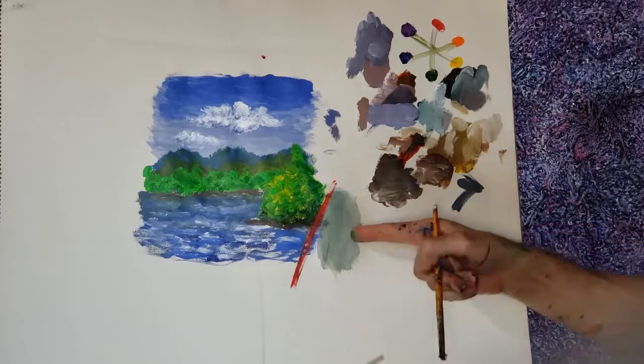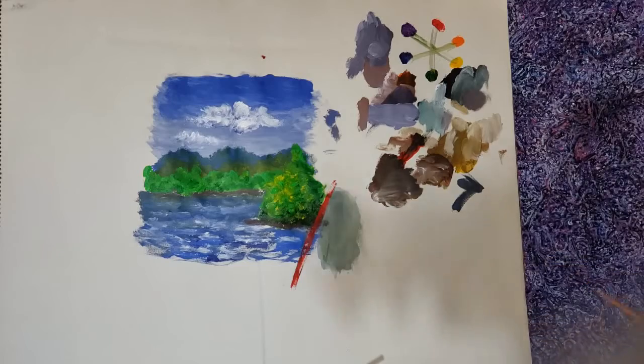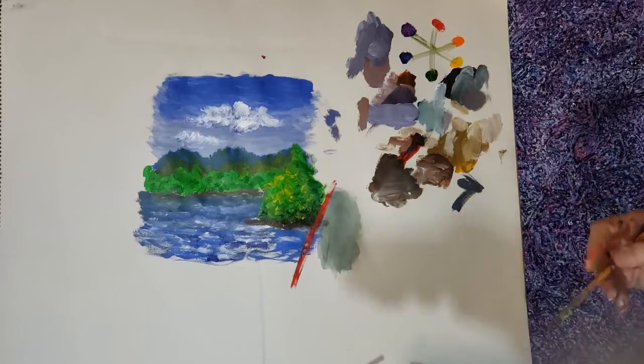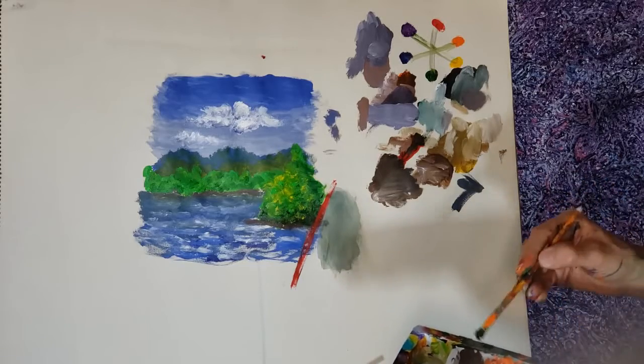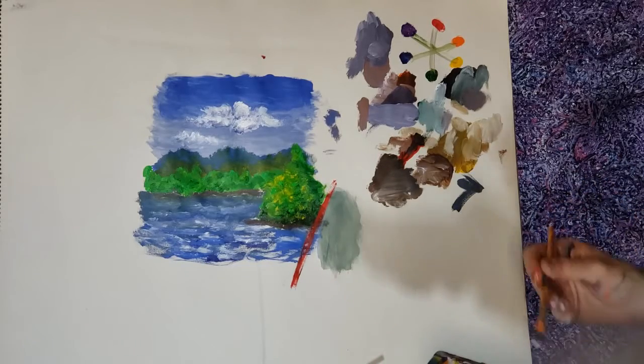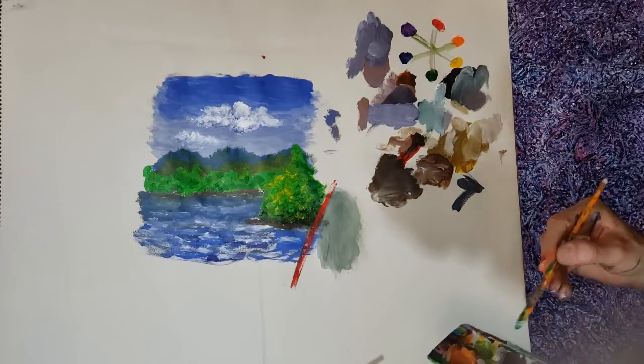So this could be a tree, we've already showed you how to bring things back a little bit there with the greens. Imagine this is a block of color. Imagine this is an abstract piece. And so I'm going to do the next level. I'm going to add a little bit of green and white. And a touch of red.